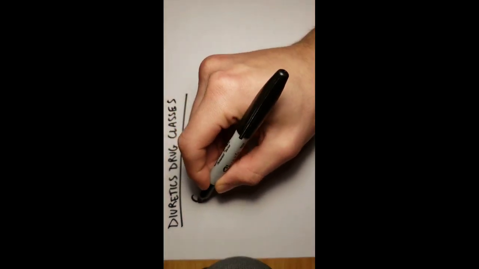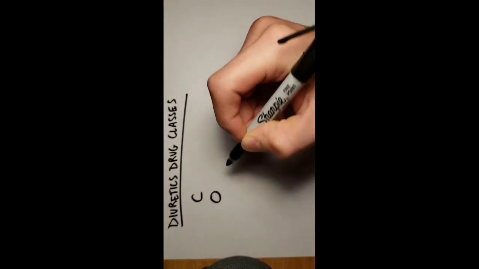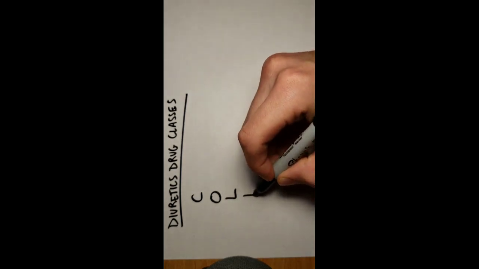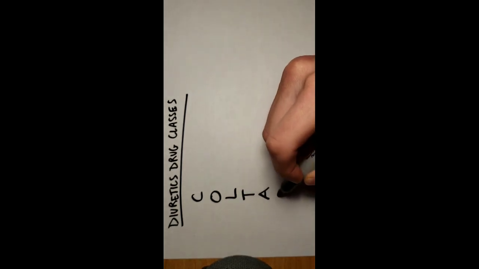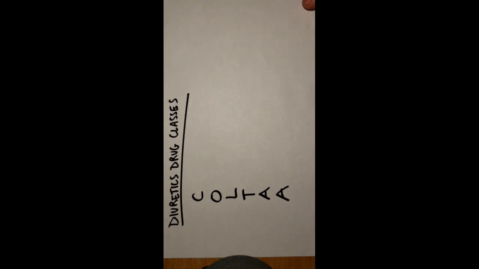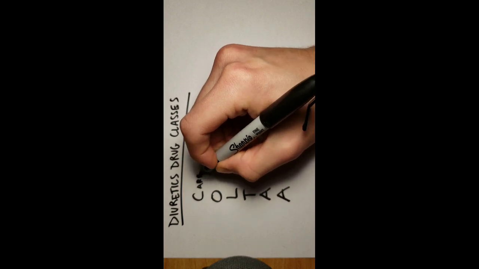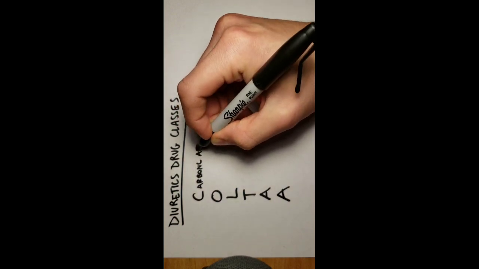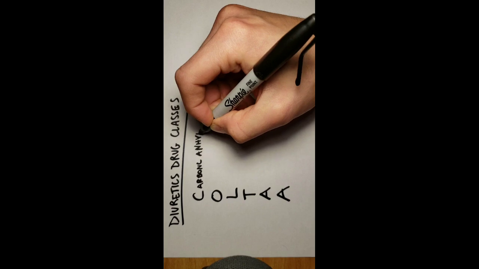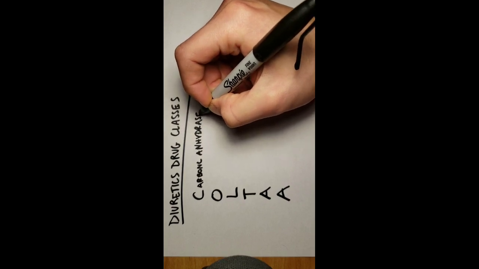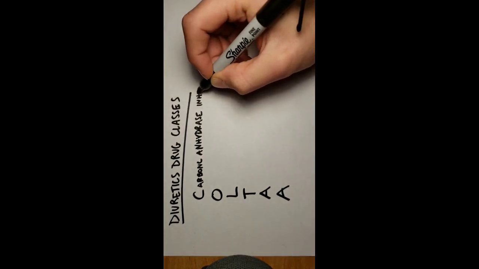The way that I like to remember these classes is to use the acronym COLTA. C-O-L-T-A-A. COLTA. The first one, the C, stands for carbonic anhydrase inhibitors.